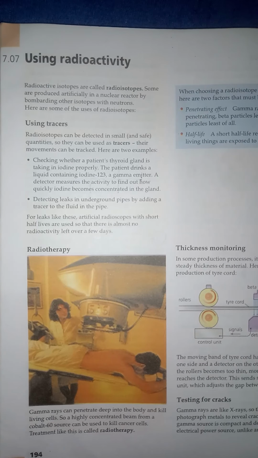Checking whether a patient's thyroid gland is taking in iodine properly. The patient drinks a liquid containing iodine-123, a gamma emitter. A detector measures the activity to find out how quickly iodine becomes concentrated in the gland.